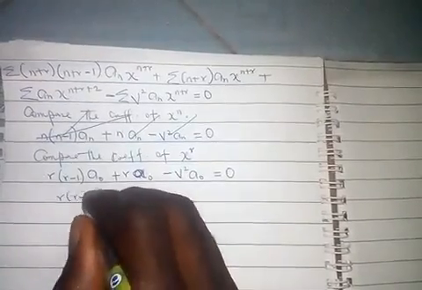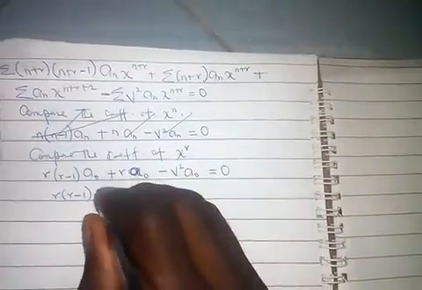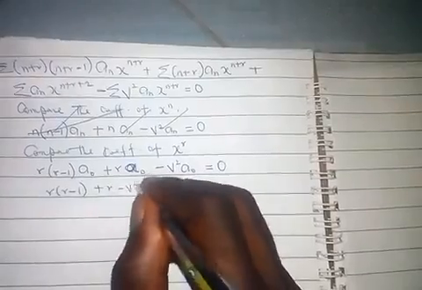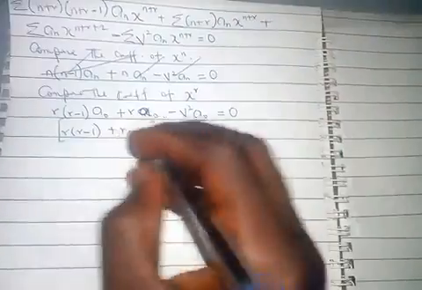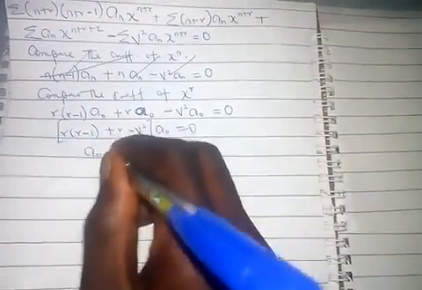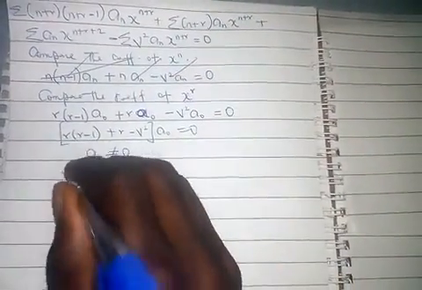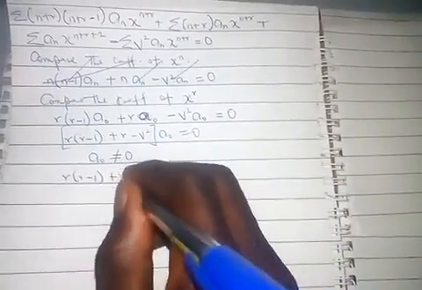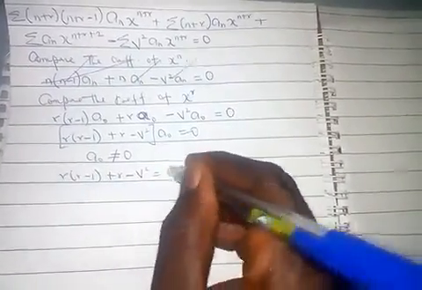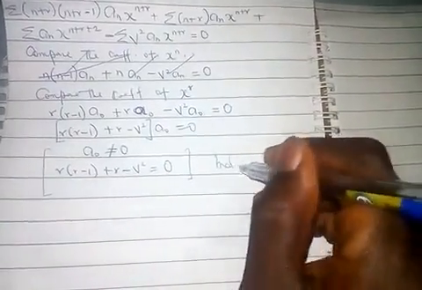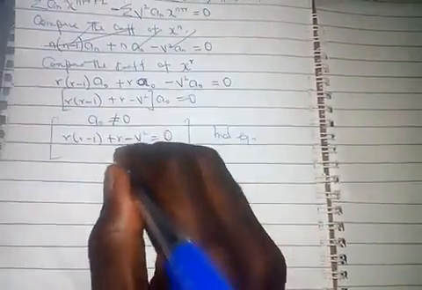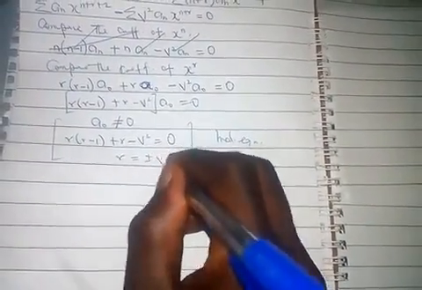So we have r(r minus 1) plus r minus v², times a_0. For this to happen, a_0 is not equal to 0 and r(r minus 1) plus r minus v² equal to 0. So you see that this is the initial equation we had previously, where r is equal to plus or minus v, remember.